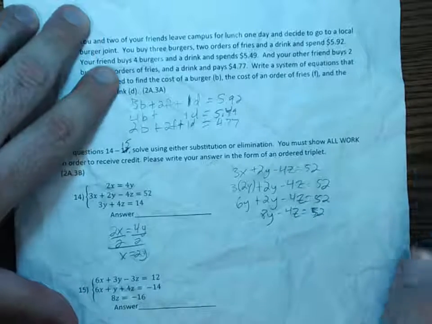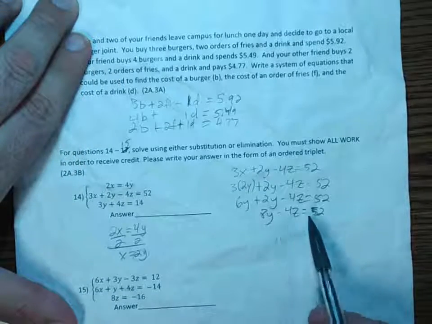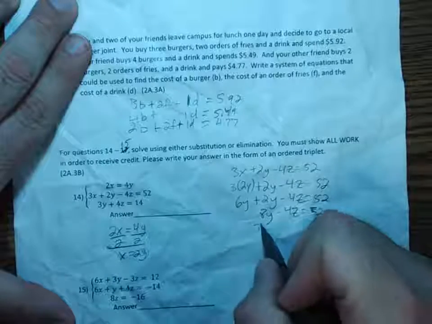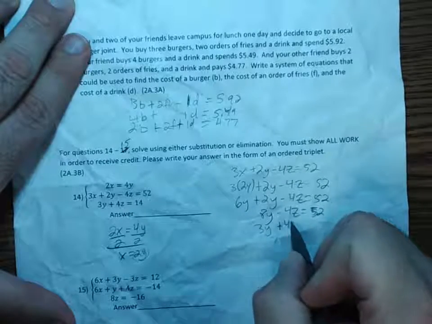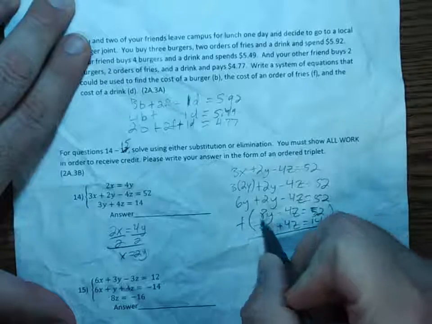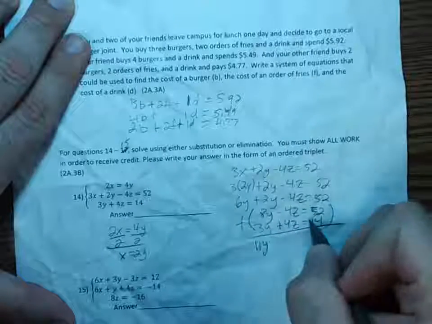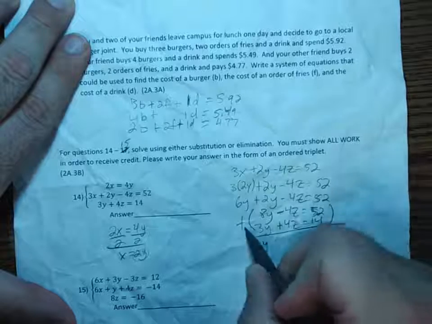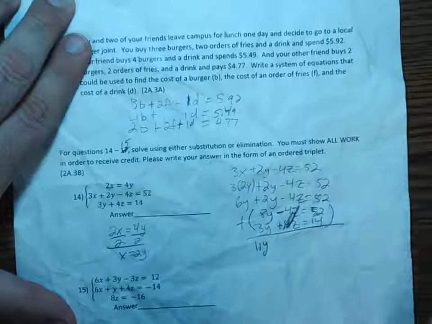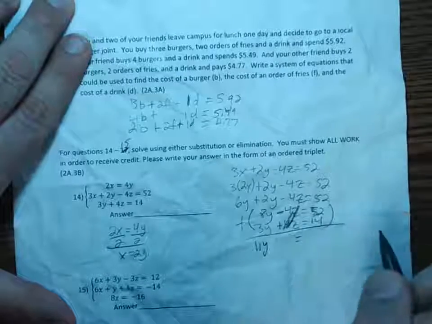What I noticed is this has a negative 4z, and this equation has a positive 4z. So I'm going to combine them. I'm going to put 3y plus 4z equals 14, and I'm going to add down. 8y plus 3y is 11y. Negative 4z plus positive 4z is 0, which is actually what we're looking for.